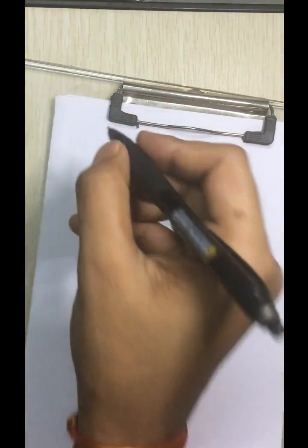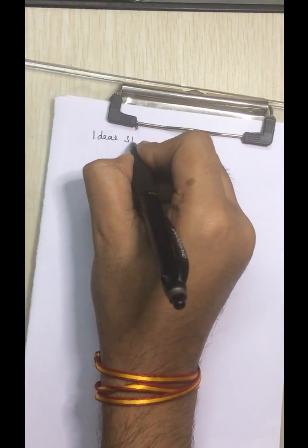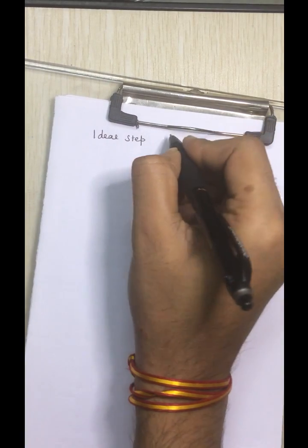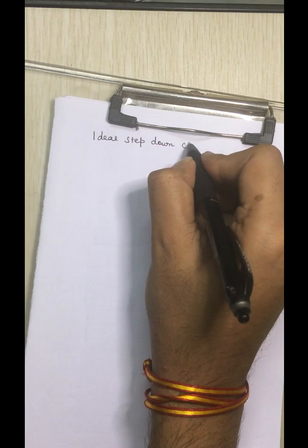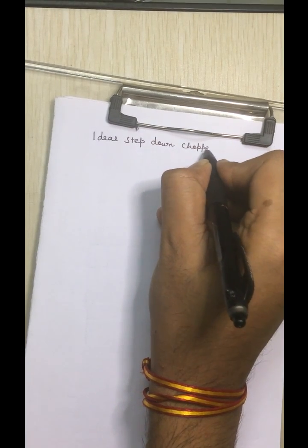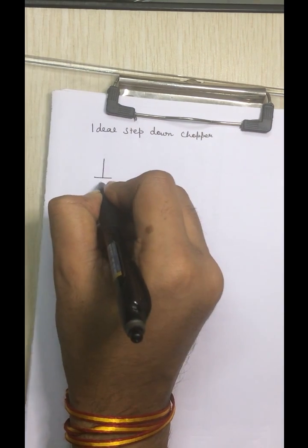Now let's move on to the ideal step down chopper. Ideal step down chopper. So let's make the circuit diagram.